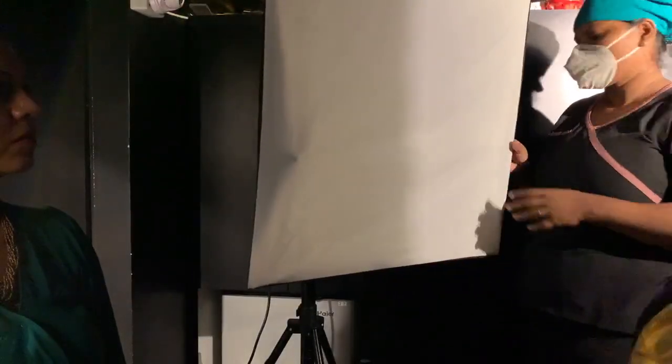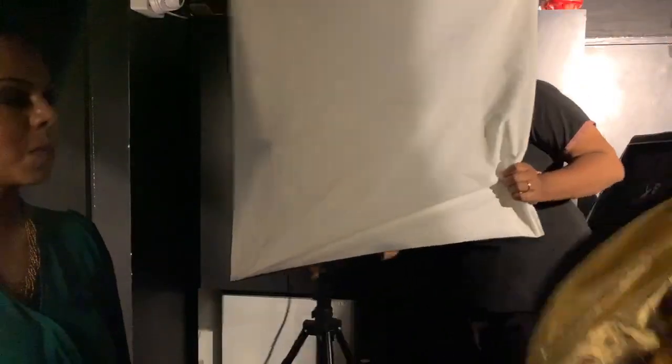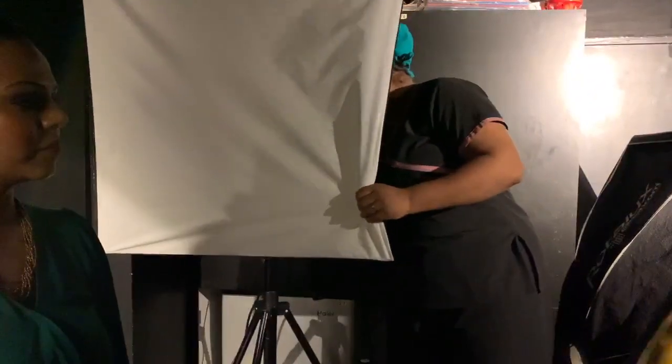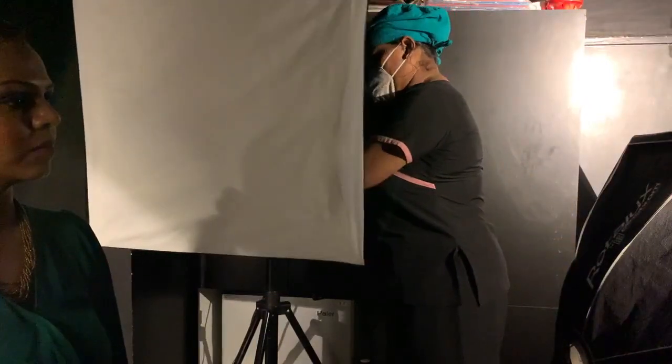3 o'clock. So once you are done, you can fold your reflector into a small ball kind of a thing, and it gets folded like this. You can carry it wherever you like.